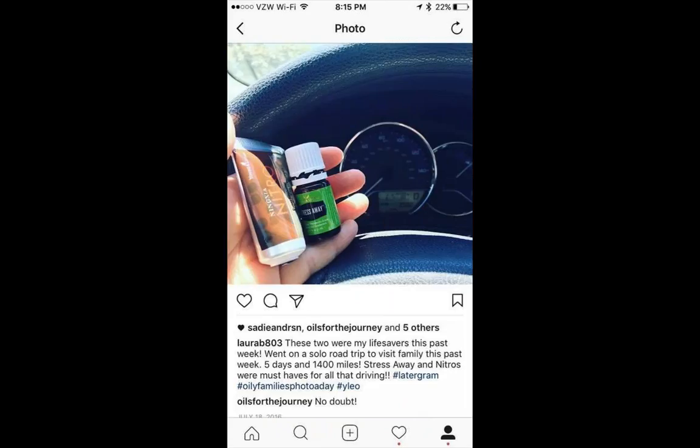Next one. So, again, let's see. These two were my lifesavers this past week. Went on a solo road trip to visit family this past week. 5 days and 1,400 miles. Stress Away and Nitros were must-haves for all that driving. Okay, love it. Practical example of how to use the product.